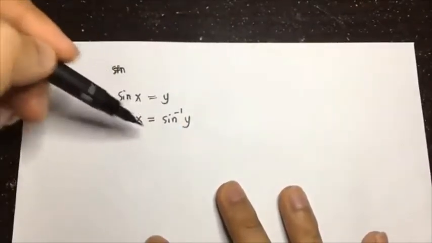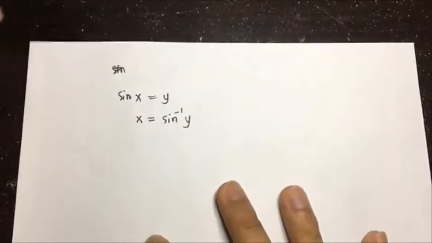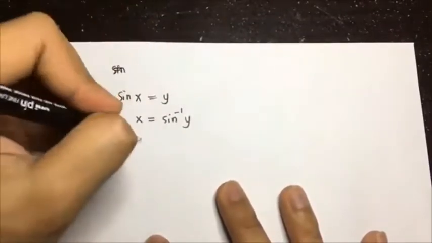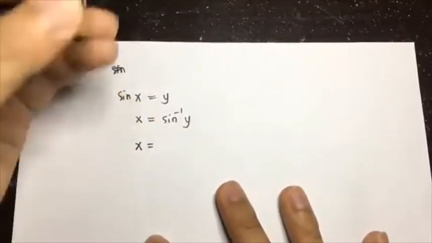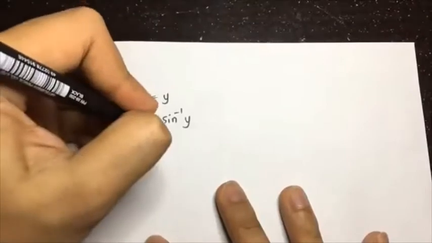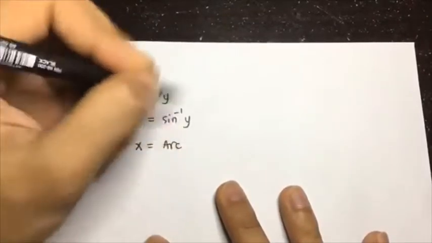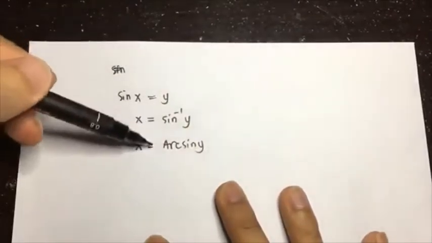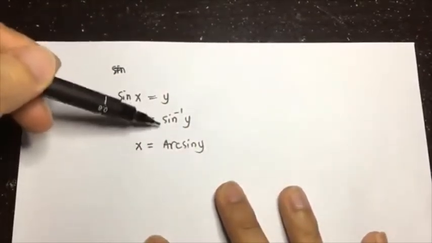Okay, so that's how inverse trigonometric functions work. But we also have another notation which is preferable: x is equal to arc sine of y. Those two are the same.